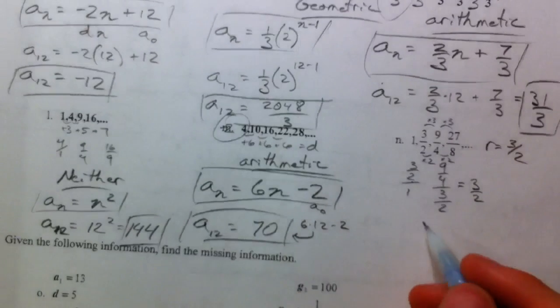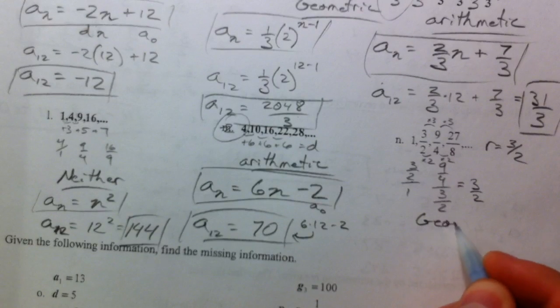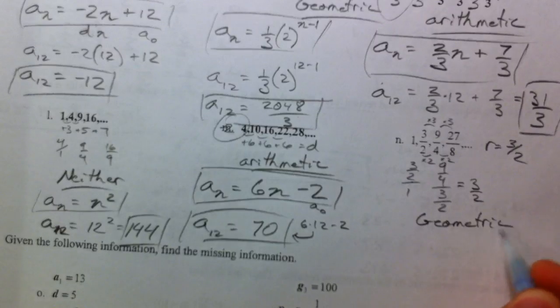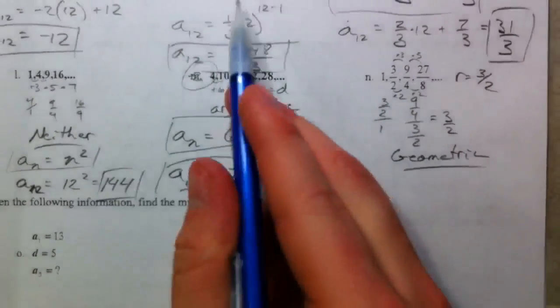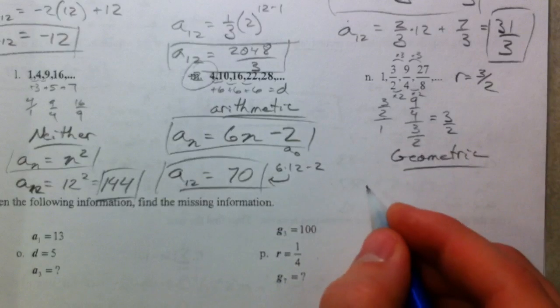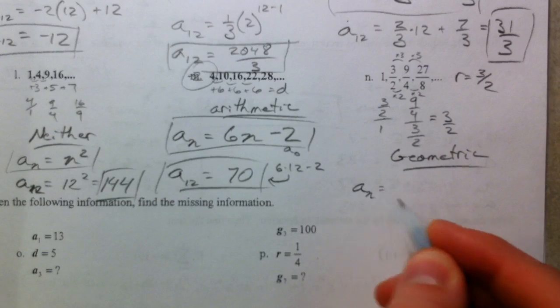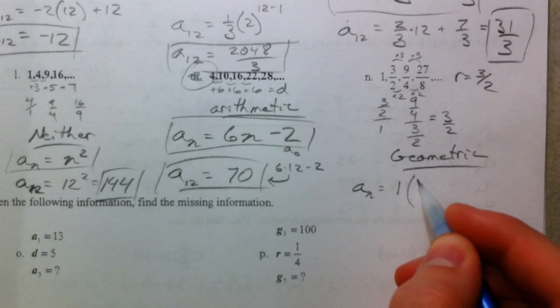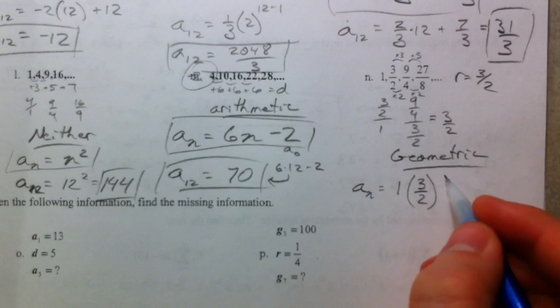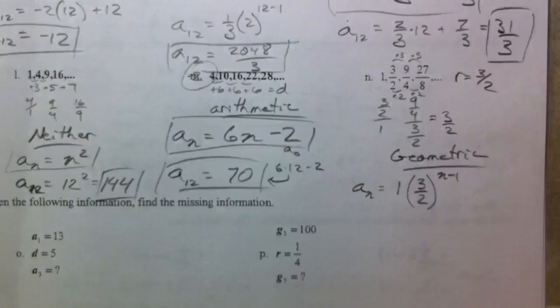And so this is a geometric sequence, and just like this one, we're going to write it as our first term, 1, times our ratio, 3 halves, raised to the n minus 1 power.